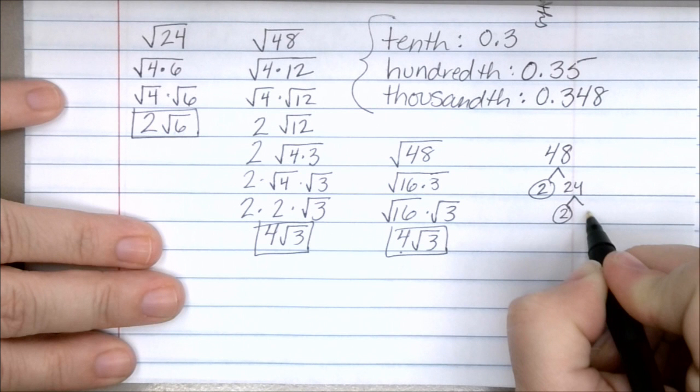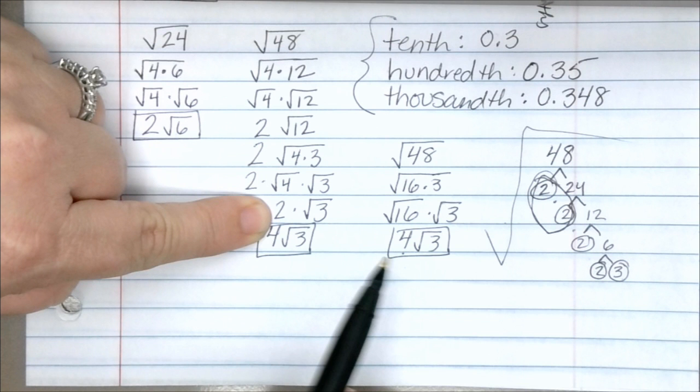And then 18 I can say is 9 and 2. And I still have this 2 out front. So I have 2, rad 9, and rad 2, and all of this is multiplication. So 2 times 3 times rad 2 gives me 6 rad 2. Okay, let me finish this one.